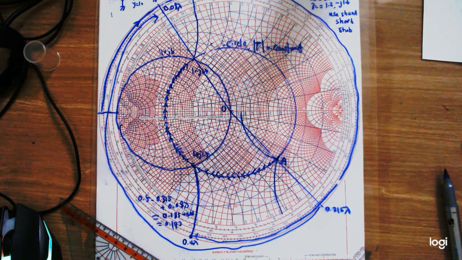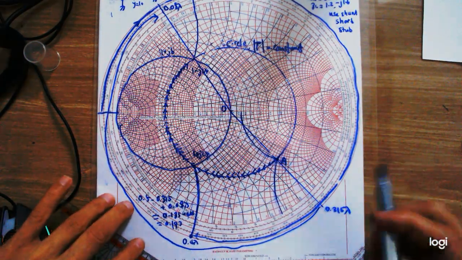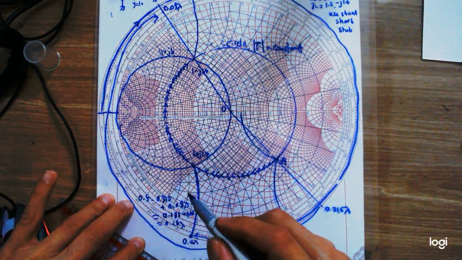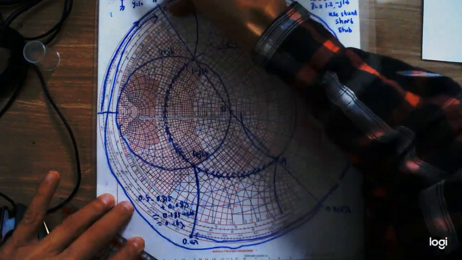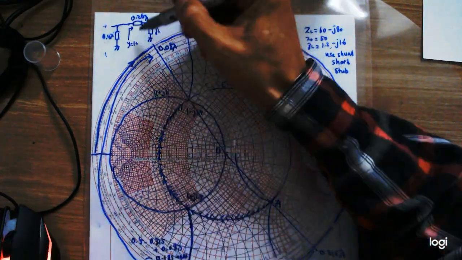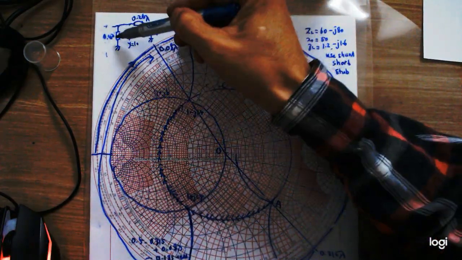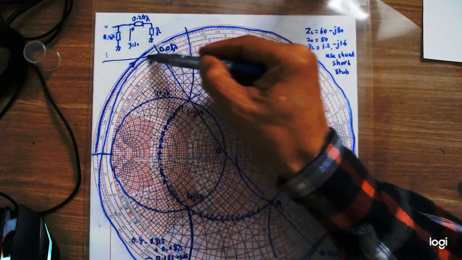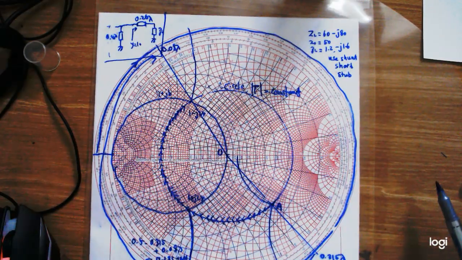It's around 0.26. So it is 0.26 lambda. So the solution is here. This length is 0.26 lambda, and the short circuit stub will be 0.4 lambda, and this is done. So this is the suggested solution.